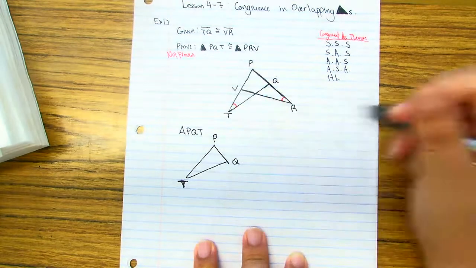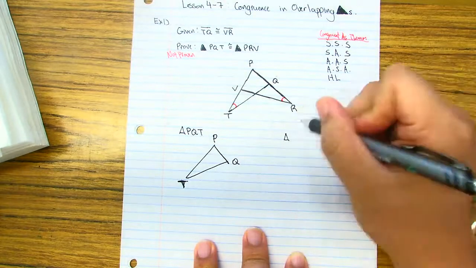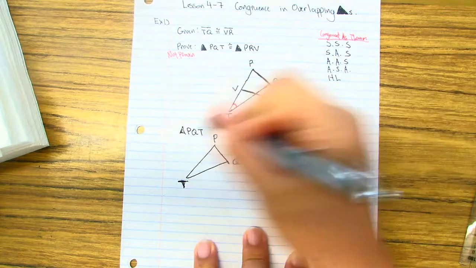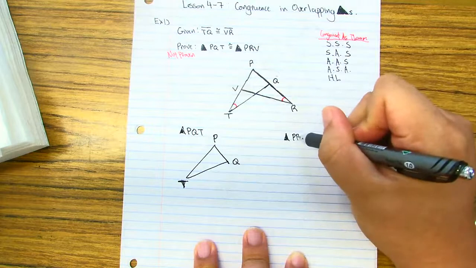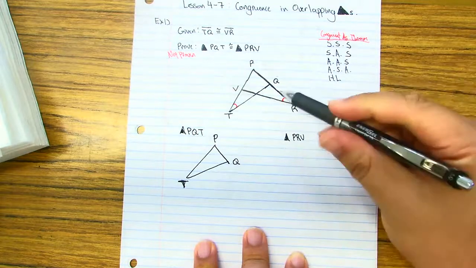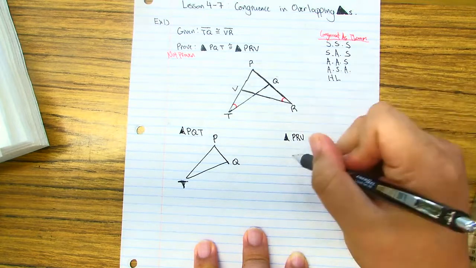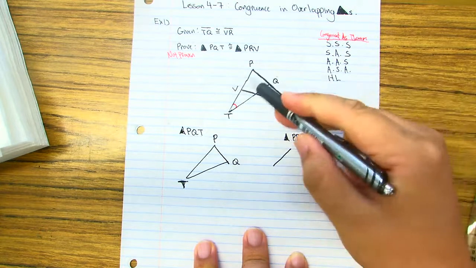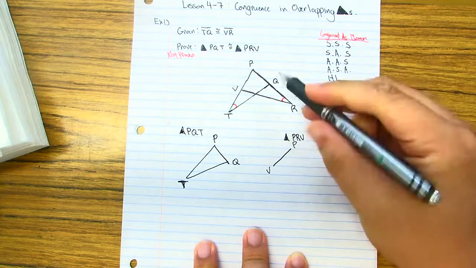Okay. Now we're going to draw the second triangle, which is triangle PRB. And I'm going to use the letters as a guide, PRB. Okay. I'm going to draw this here first from B to P. And I'm going to draw the R.